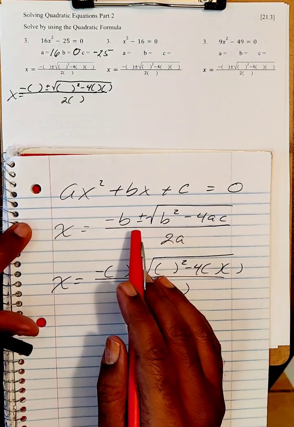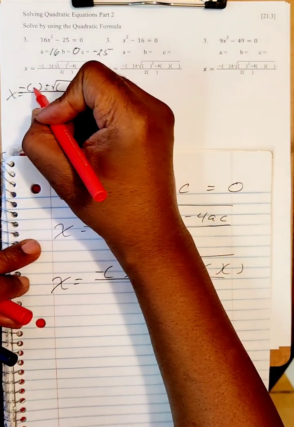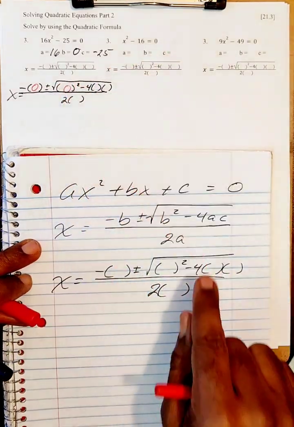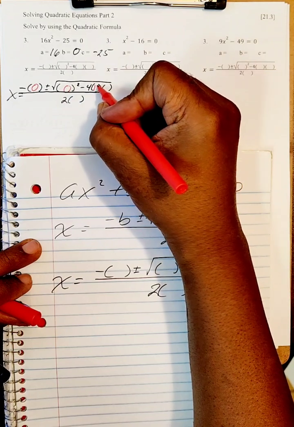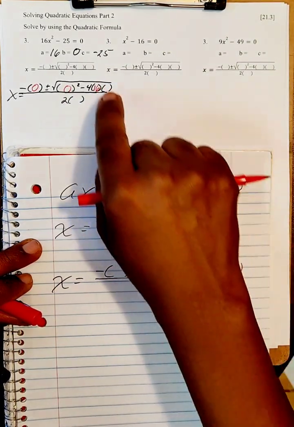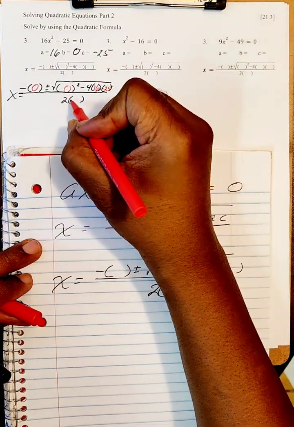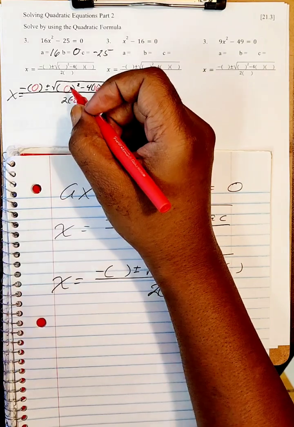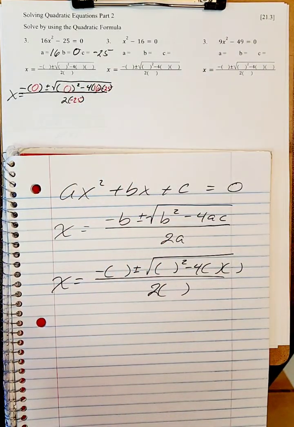According to our chart here, we need b here and here, and b is 0, so 0 goes here and here. Next we need a, and a is 16, so 16 goes there. Here, c goes here and here, so c is negative 25, so put in negative 25 here and here. And let's see. So from right here, we're going to expand the exponentials.